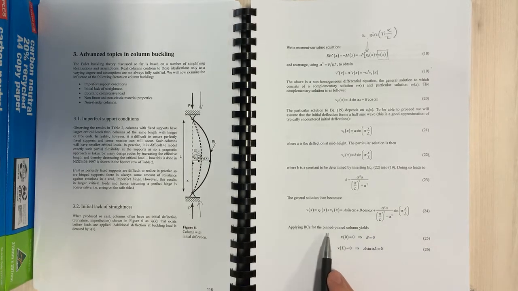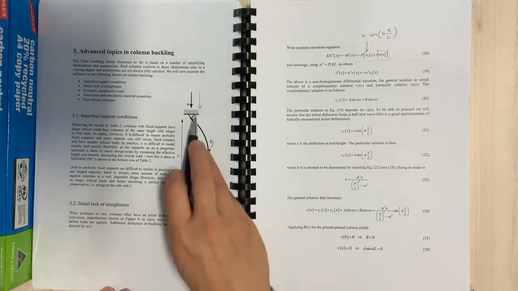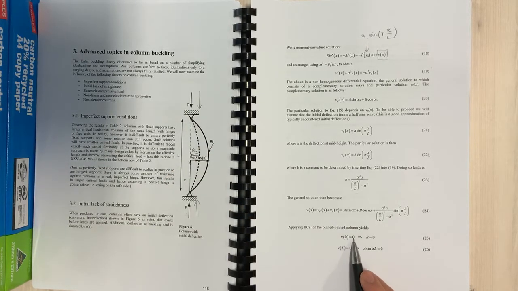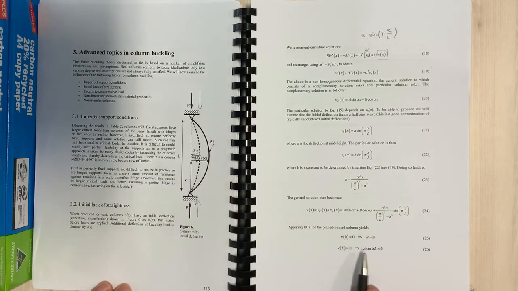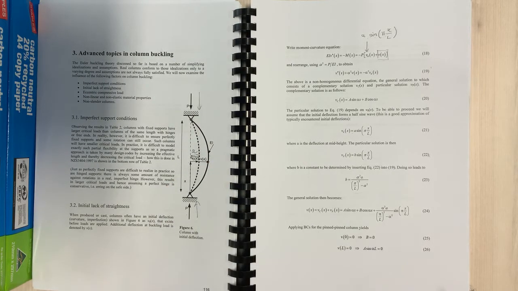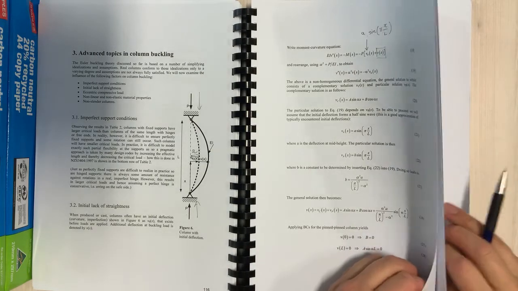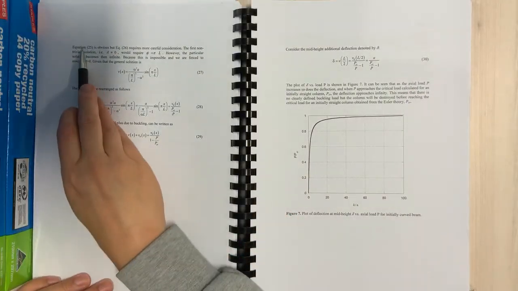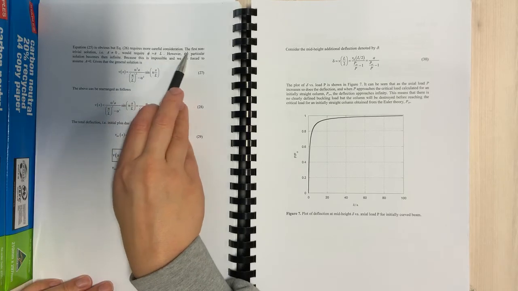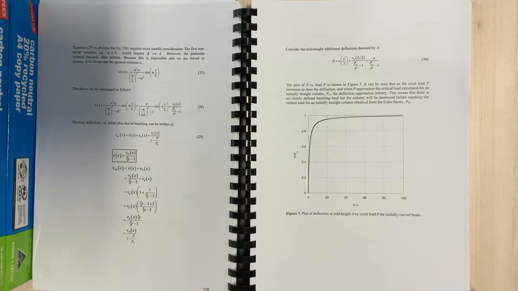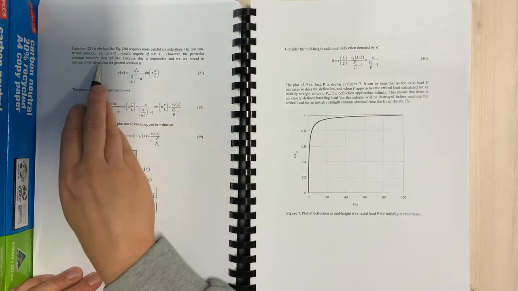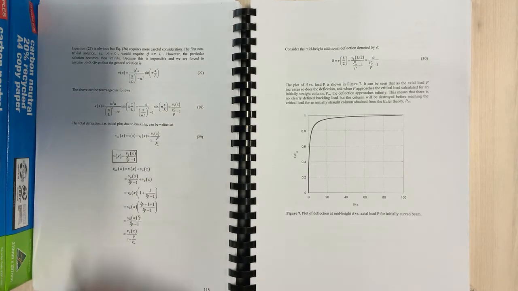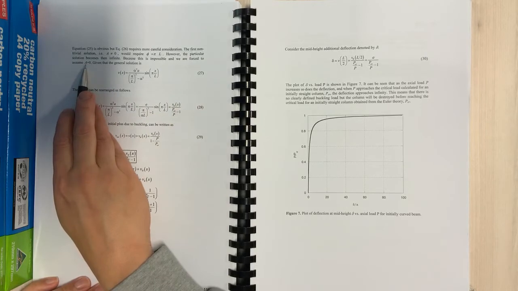Now, applying the boundary conditions for the pin-pin columns, pinned at the ends, V naught equals naught, which leads to B equals naught, and V of L is equal to naught. So that's A sine alpha L equals naught. Equation 25 is obvious, but equation 26 requires a bit more consideration. So the particular solution then becomes infinity for the non-trivial case, and because of that we're forced to assume that A is equal to 0.